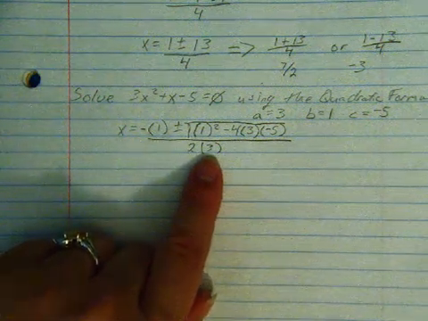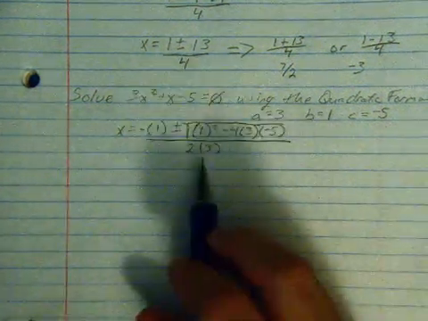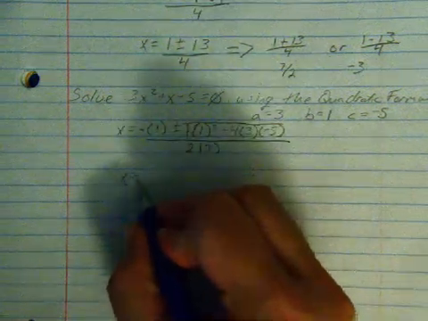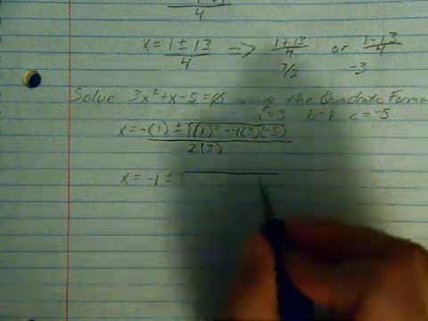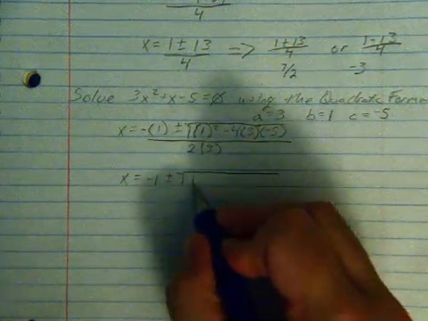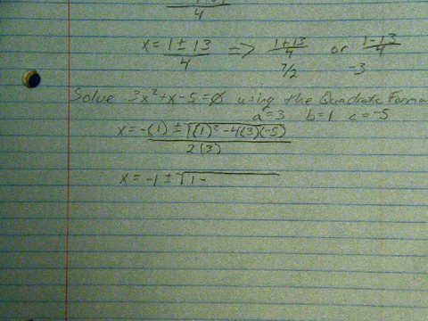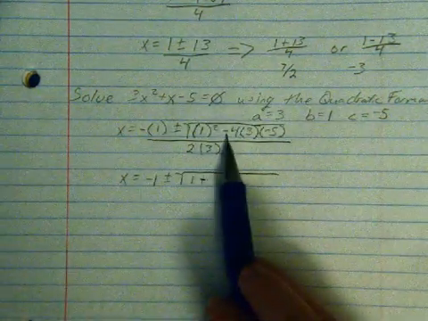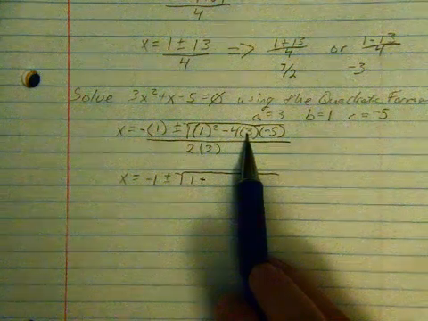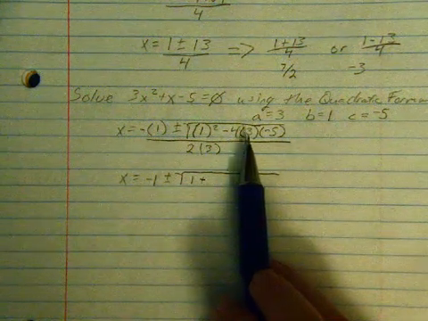And then we're going to go through and simplify. So I've got x equals negative 1 plus or minus the square root of 1 squared, which is just 1, minus... actually, this is going to end up being a plus because we're going to take a negative 4 times 3, which is a negative 12, times a negative 5.